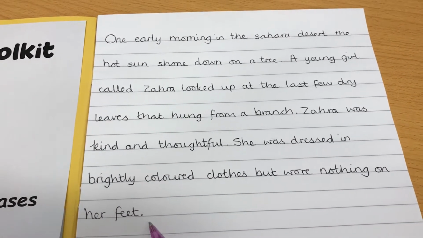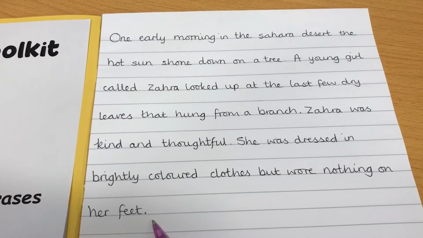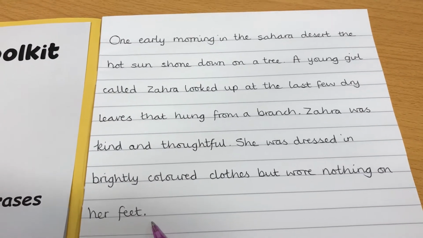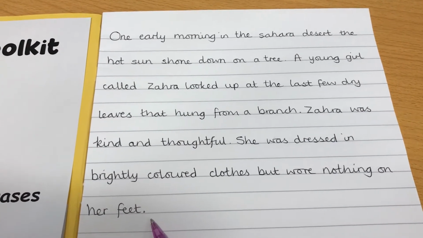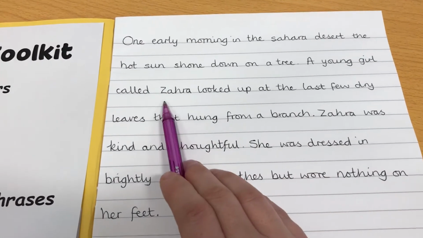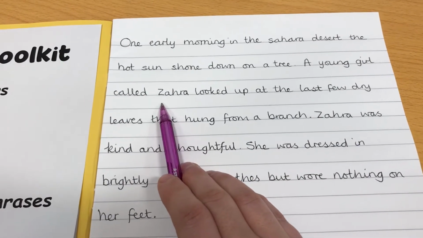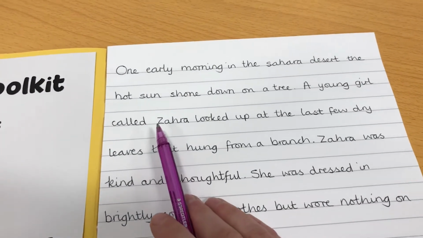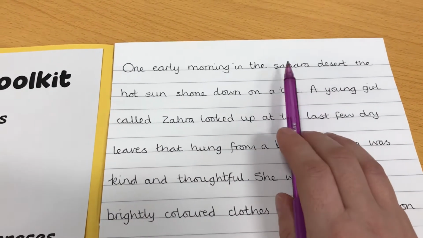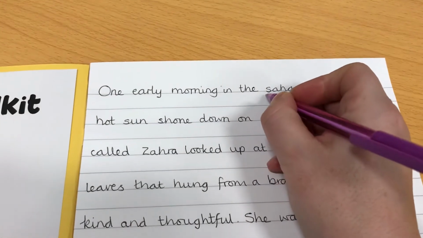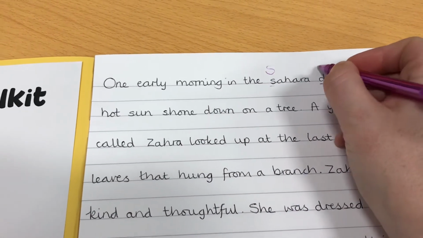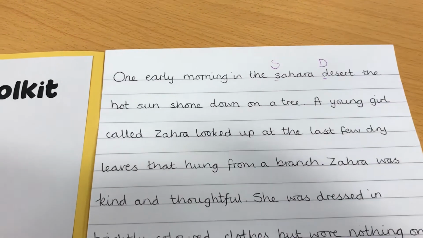But we know that capital letters don't just start sentences. They are also used for the names of places and people. So the person in my story is Zara. So I've got to double check that I've used a capital letter for her name here and here. But I've got another name in my story, and that's the setting where my story took place. It took place in the Sahara Desert, and you'll see the capital letters are missing. So I'm going to underline the S and write a capital above, underline the D, capital D above. So there we go.